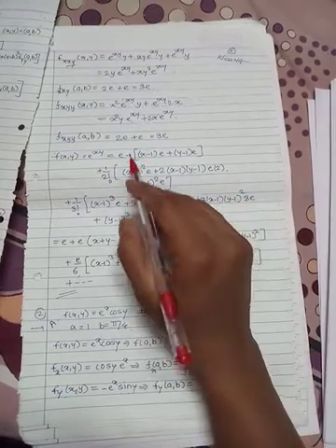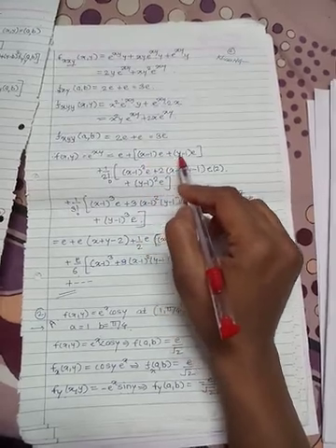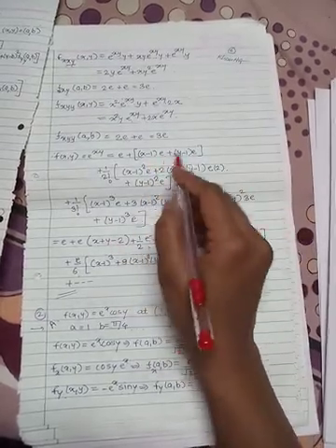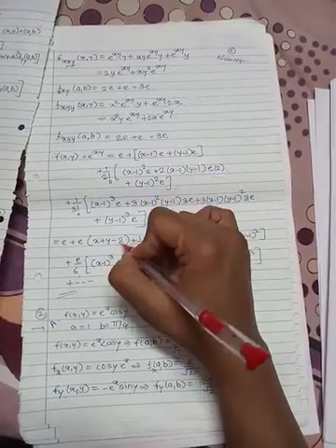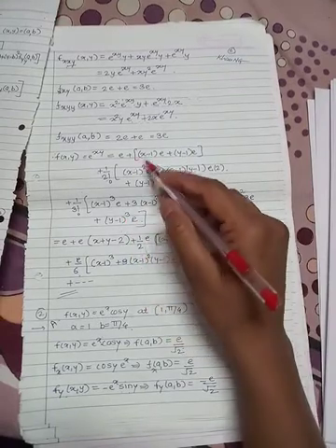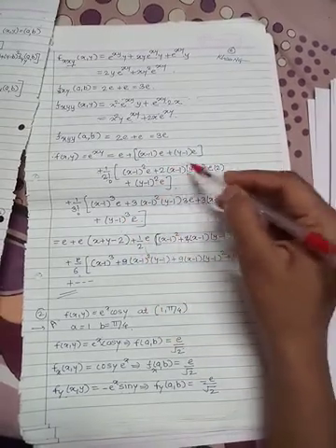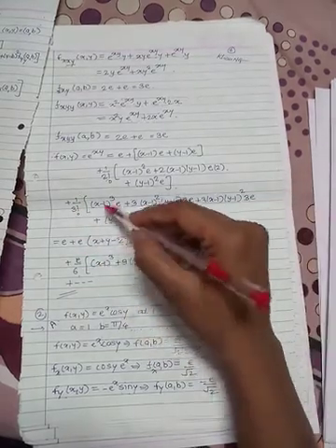And simplify: e plus (x minus 1)e plus (y minus 1)e. So take e common. So we have x plus y minus 1, that is minus 2, plus 1 upon 2. Take e common. So in bracket, (x minus 1) square plus 4(x minus 1)(y minus 1) plus (y minus 1) square, plus 1 upon 6 (x minus 1) cube.